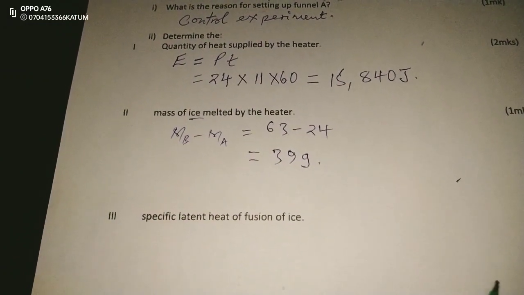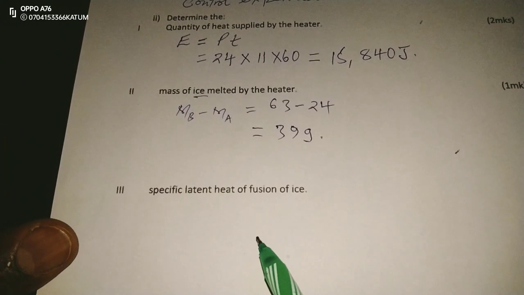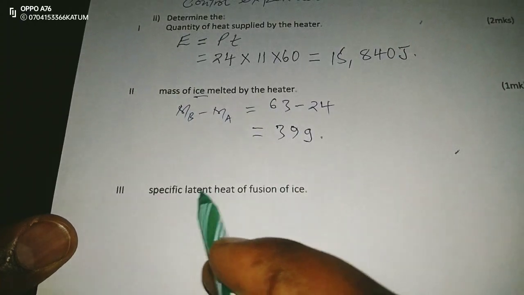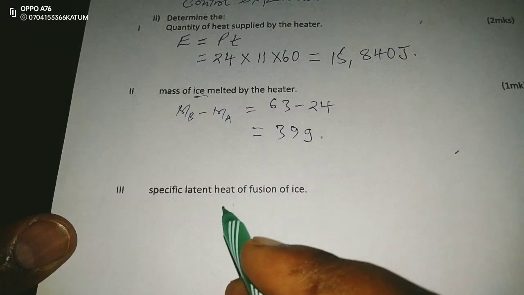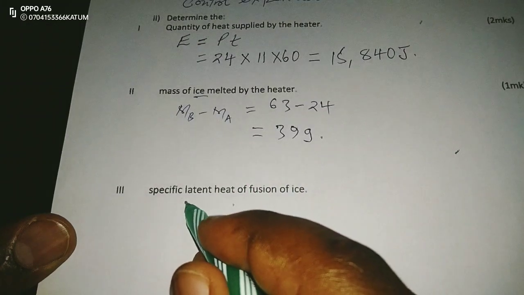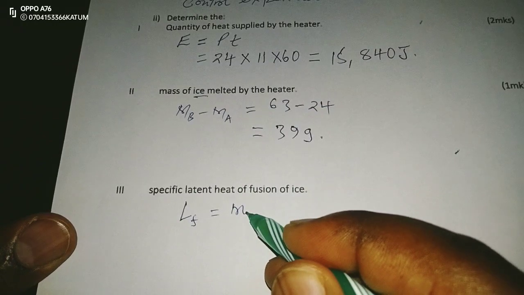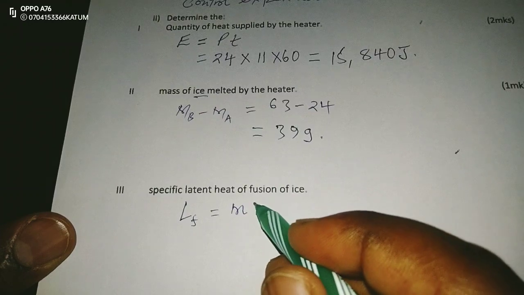Then finally here, determine the specific latent heat of fusion of ice. So for us to know the specific latent heat of ice, we should know that the heat energy required in any process for change of state to take place is usually given by mass multiplied by specific latent heat.